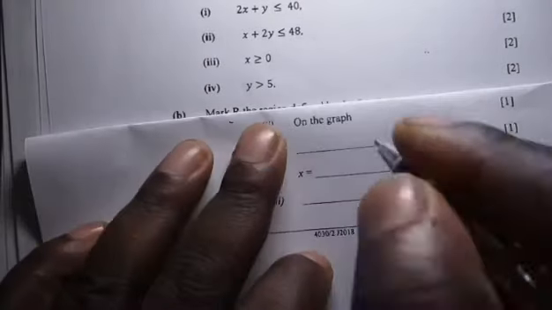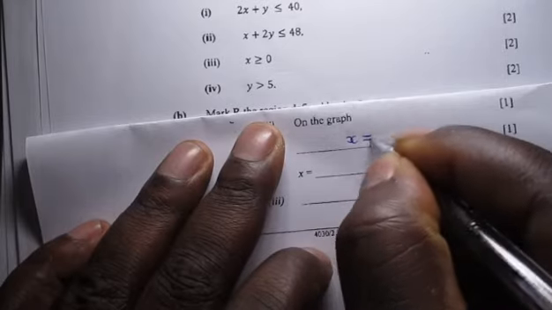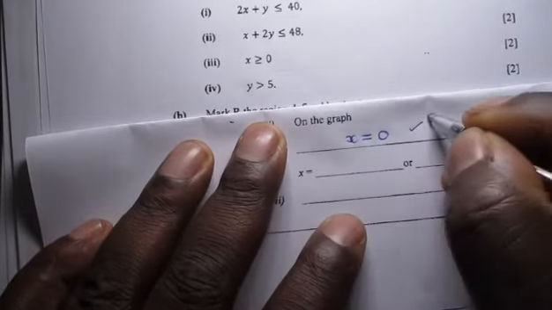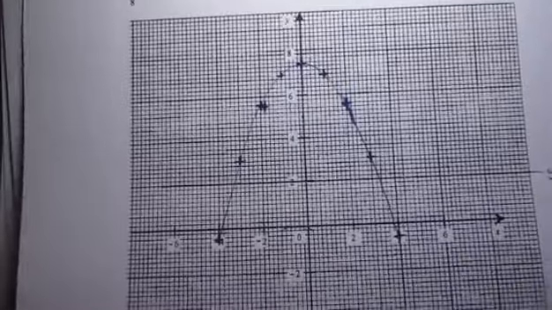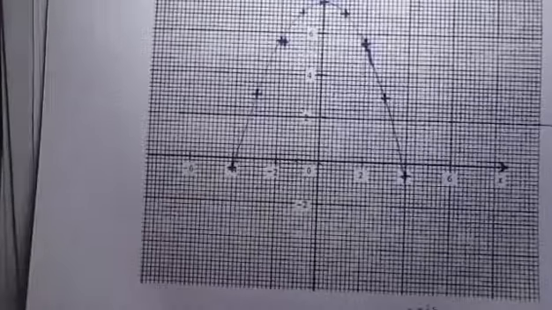I hope you are following. So I'm going to write x equals 0. Then you get yourself a single mark for that. We move on to the next part of the question.